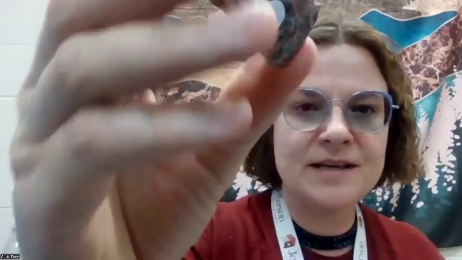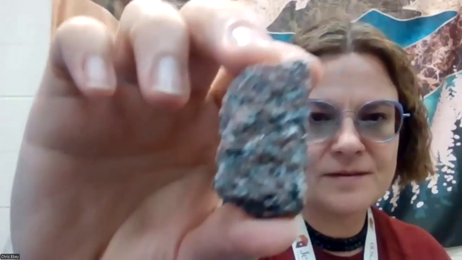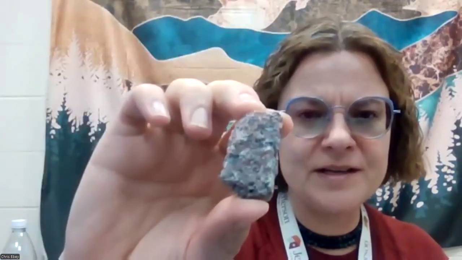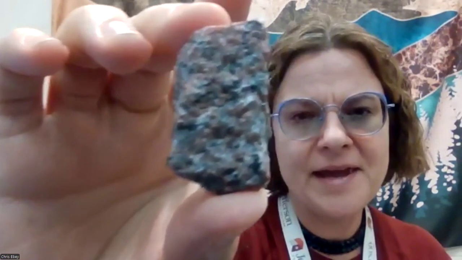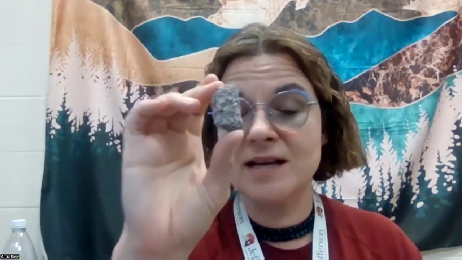I'm just going to stop share for a second so you can see them big. This one right here, you can see the crystals easily. Those flecks are crystals that have grown together. It's hard to see on my camera, but you should be able to see the same number one. It's got a lot of pink and little flecks of black. Pink is considered a light color, so this number one, because it's mostly pink and not black, would be considered felsic.